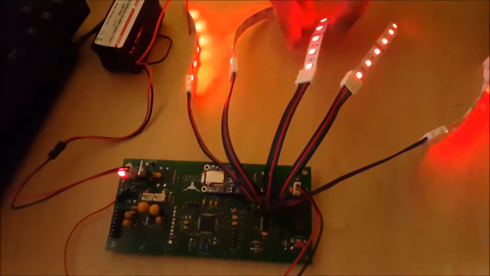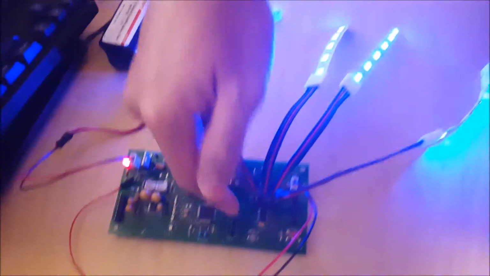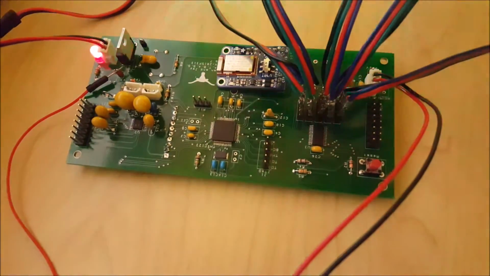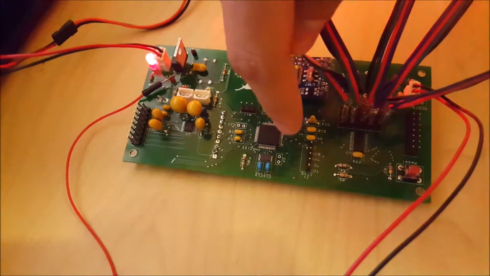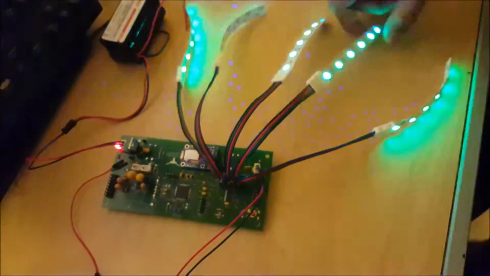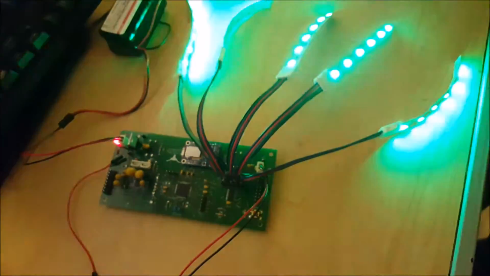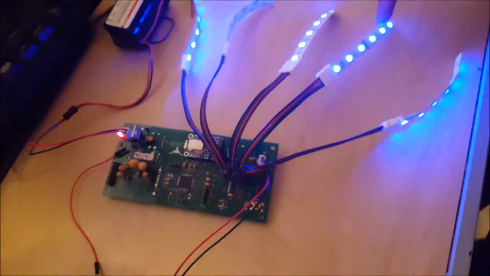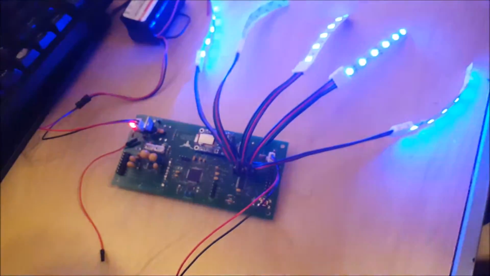Now onto our LEDs. The LEDs are controlled using a 16-channel 12-bit PWM controller, and the microcontroller sends data through SSI to the driver, and the driver then converts that into 16 channels of PWM, and each channel corresponds to one color for each RGB LED strip.